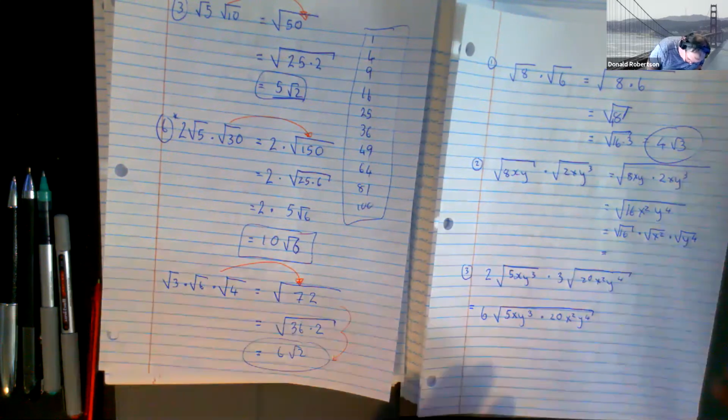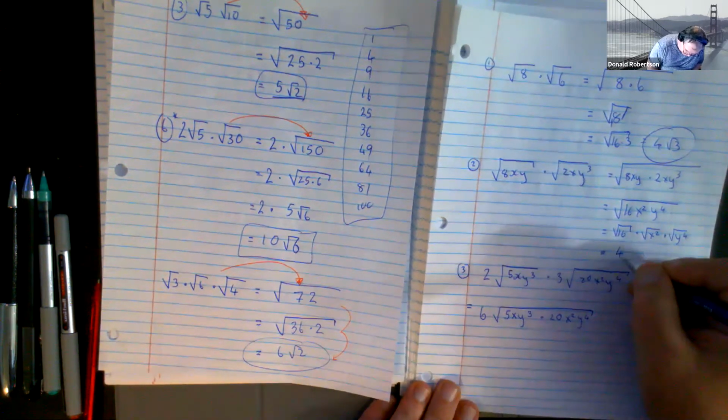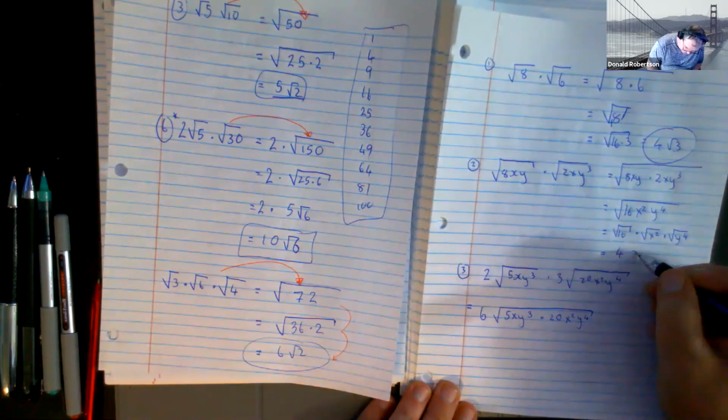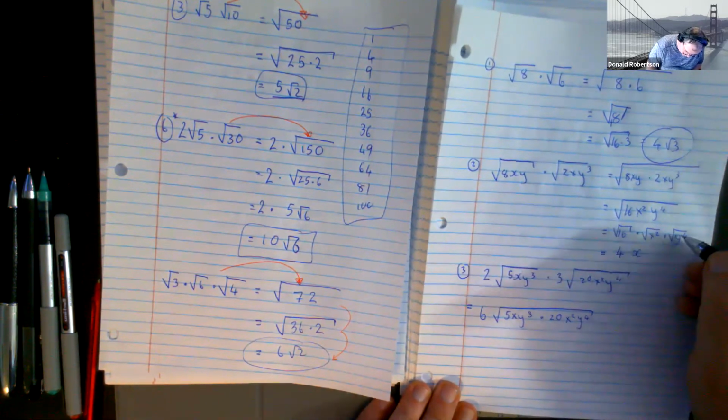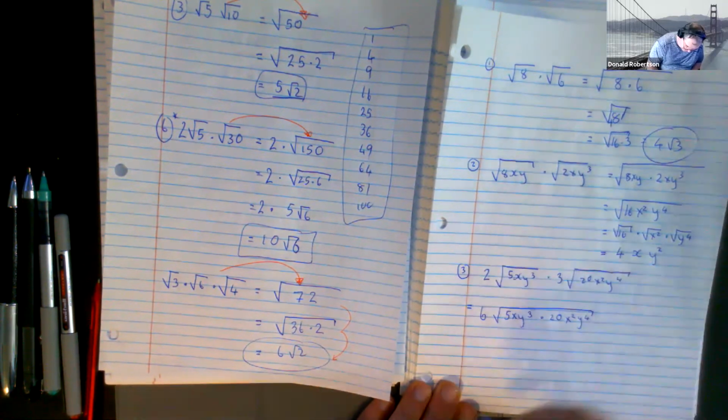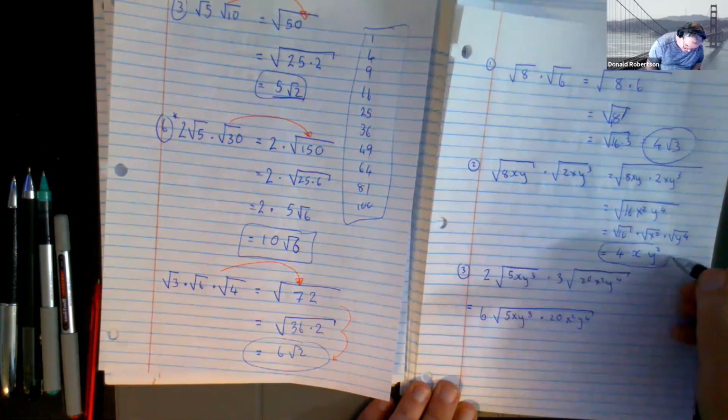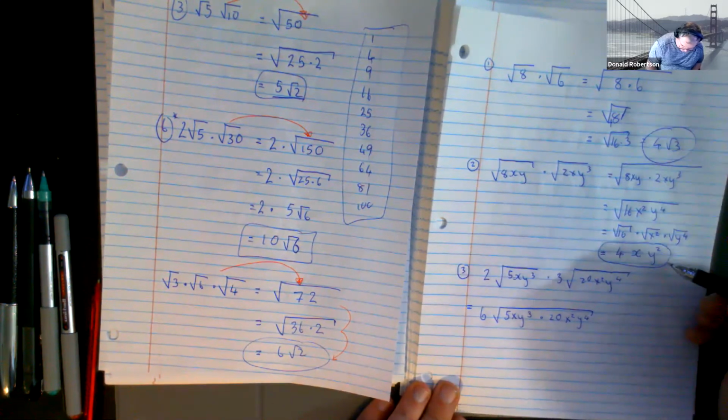The square root of 16 gets me a 4. The square root of x squared just gets me an x. And the square root of y to the 4 gets me y squared. Half of 2 gets me 1, half of 4 gets me exactly 2. That is our answer.